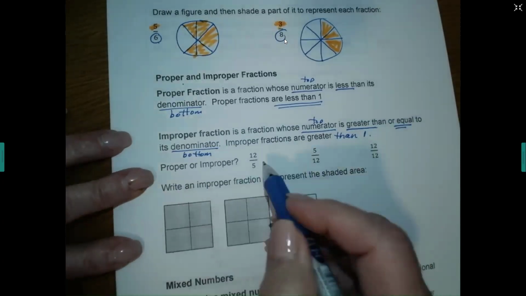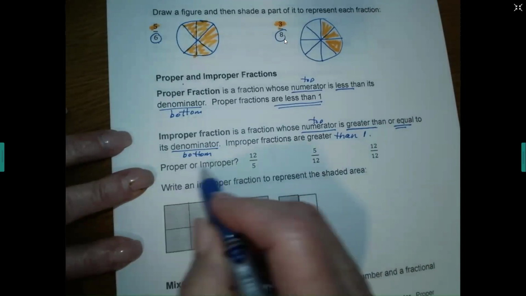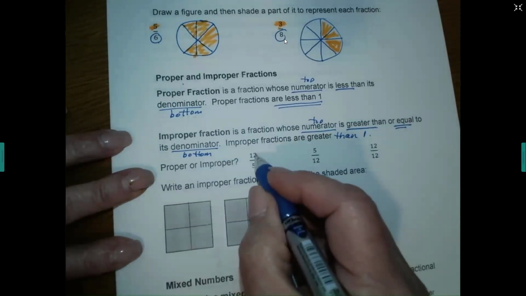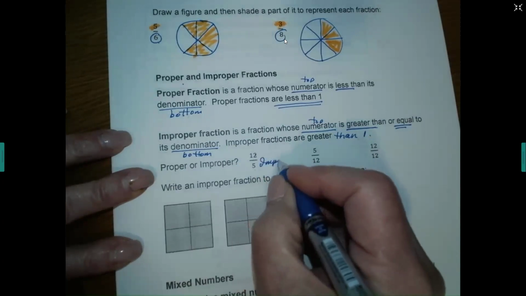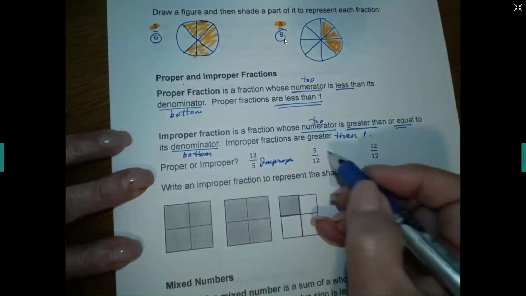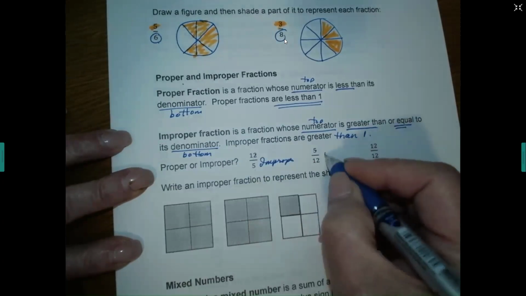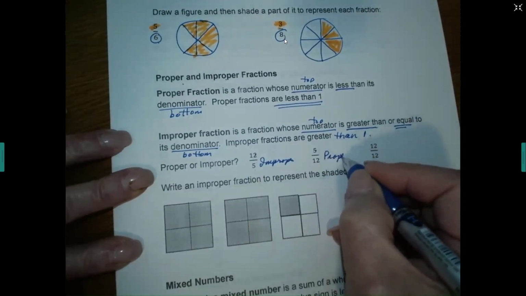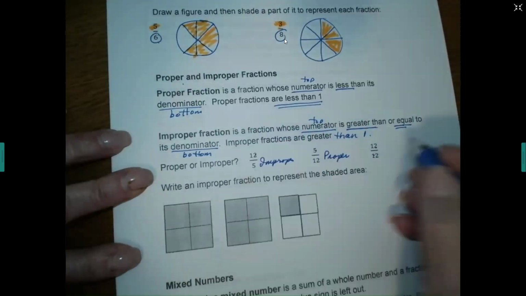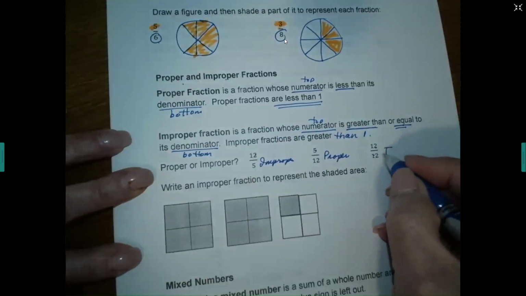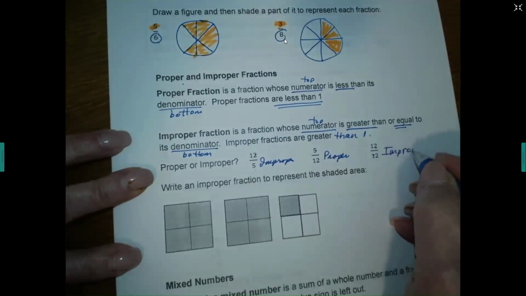So when we look at these examples, would this be proper or improper? Well, the numerator is bigger than the denominator, so this is an improper fraction. This one, the numerator is smaller, so it's proper. And this one, the numerator and denominator are equal, so we say that this is an improper fraction as well.